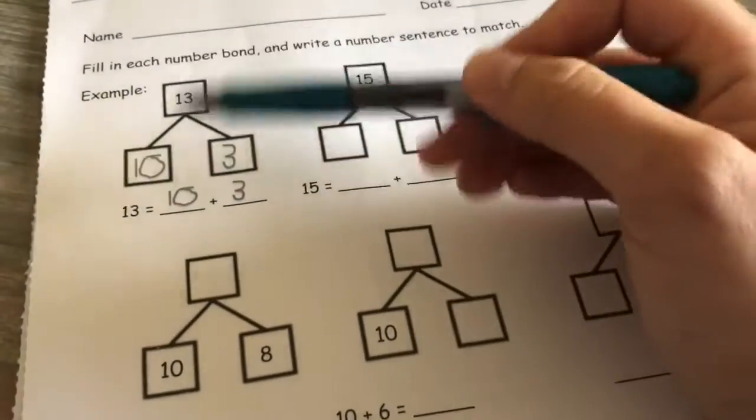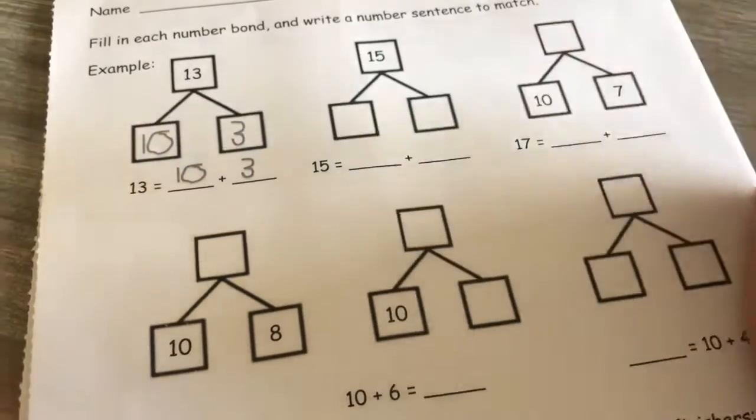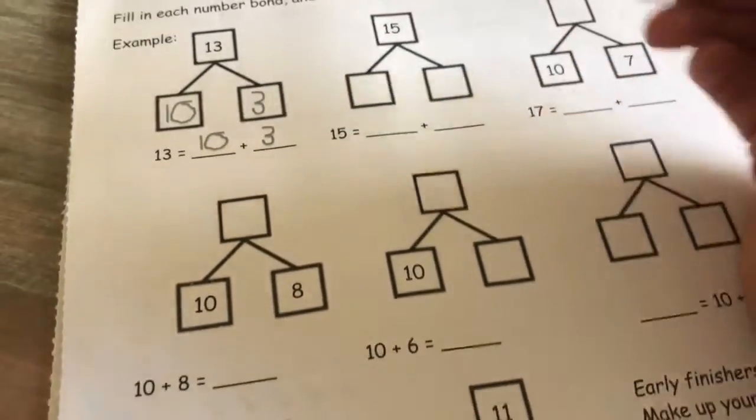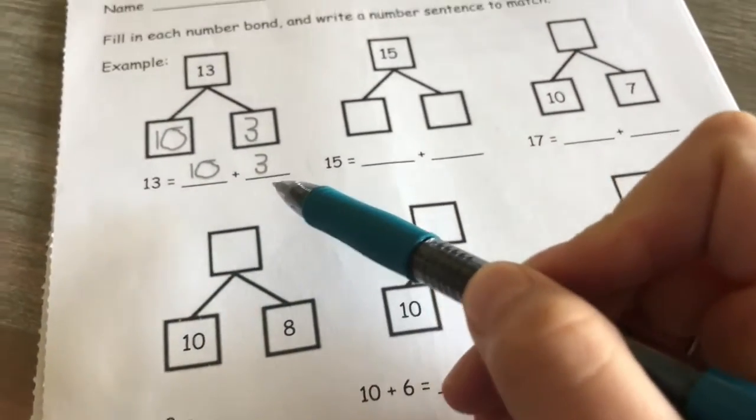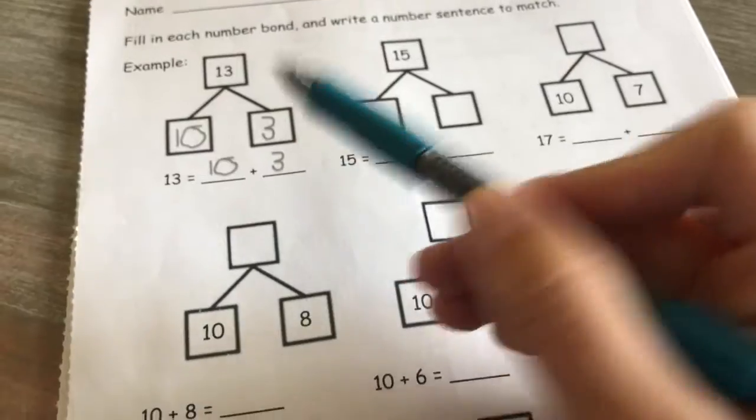Now today, if you look at the total in our number bonds, they are all going to be teen numbers. We're going to think about how we can break a teen number up into its 10, so we have a 10 and then the loose ones. And then not only are we going to fill out a number bond, we're going to write the number sentence or an equation to go along with the number bond.